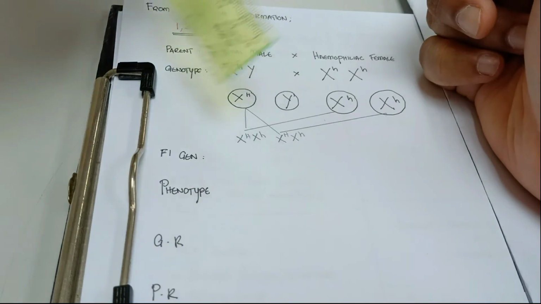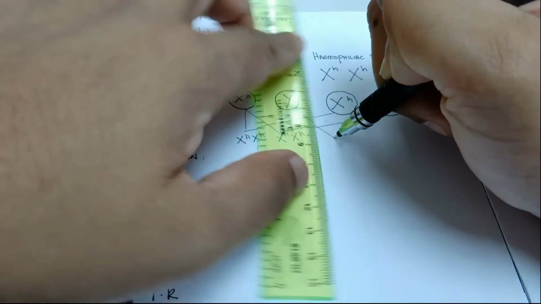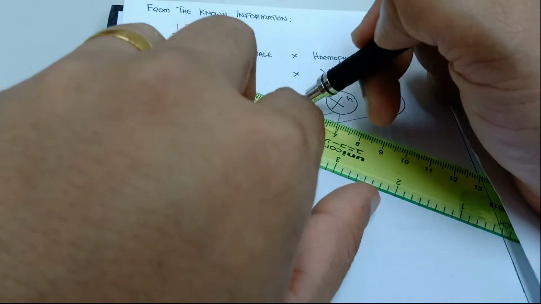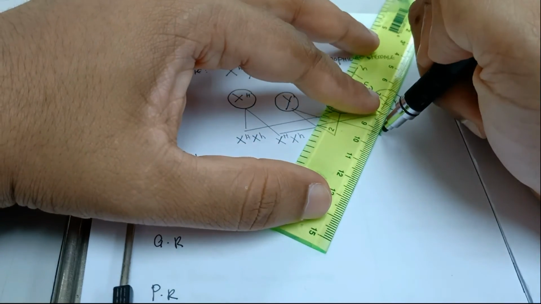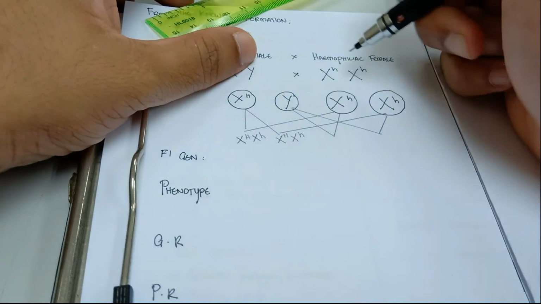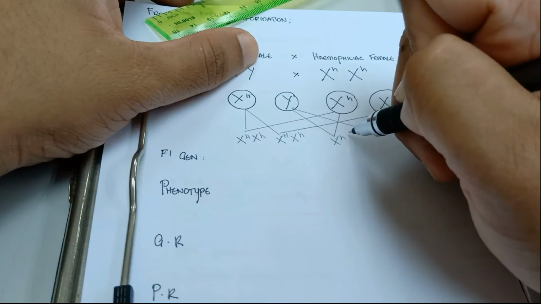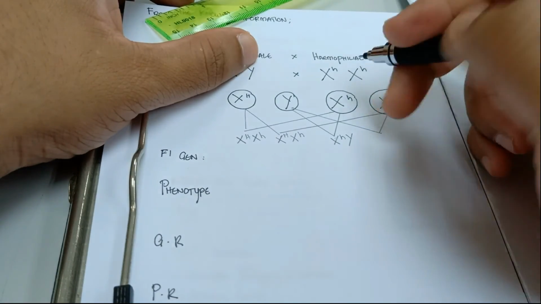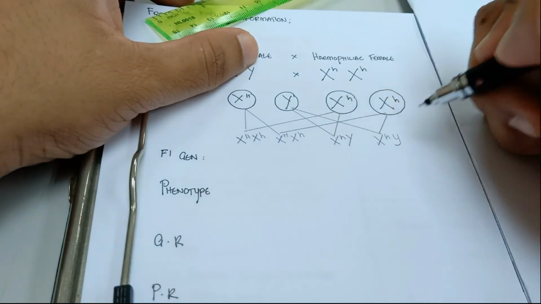Okay, now the next one is 2, 3 and 2, 4. Okay, now let's look at it. Follow the alphabetical order. X comes first, then Y, I have with the lowercase h here, then X, H and Y. Okay.